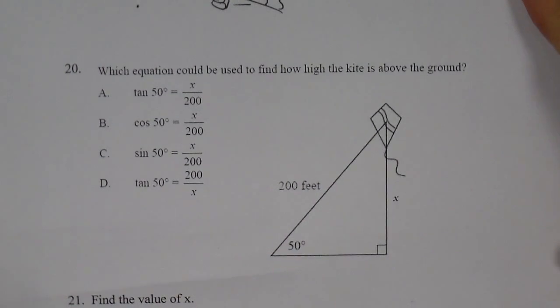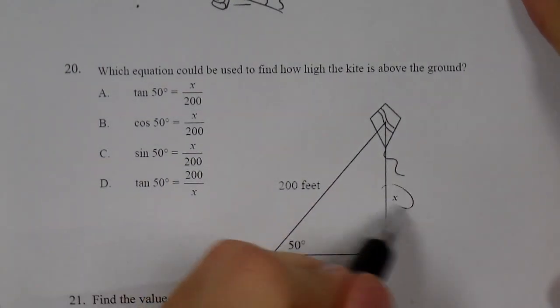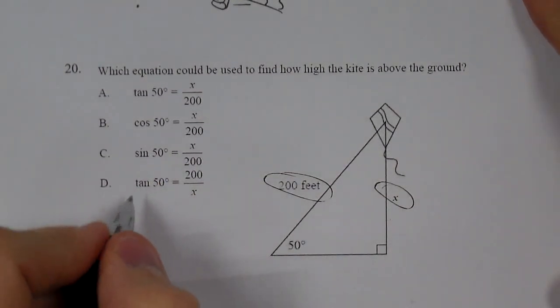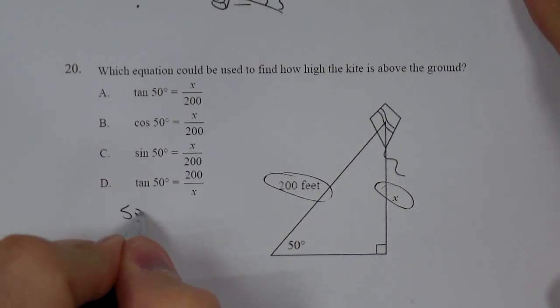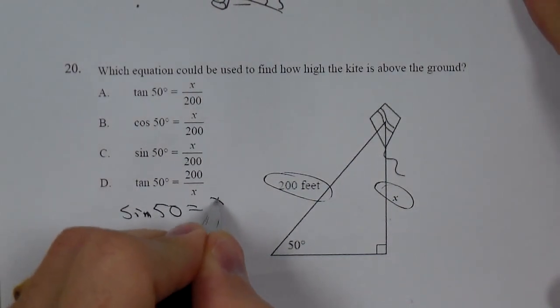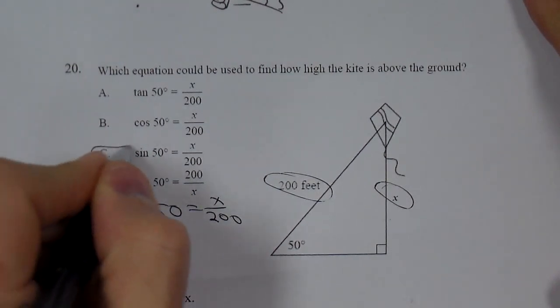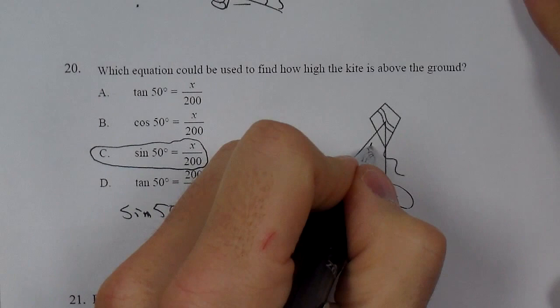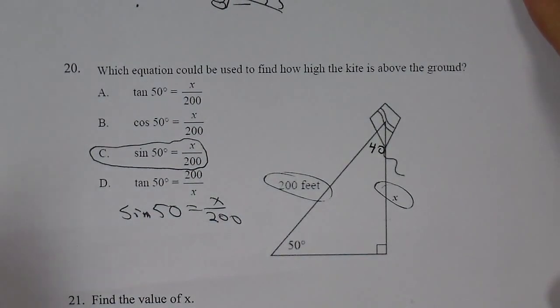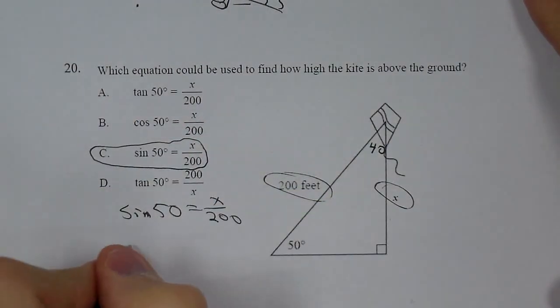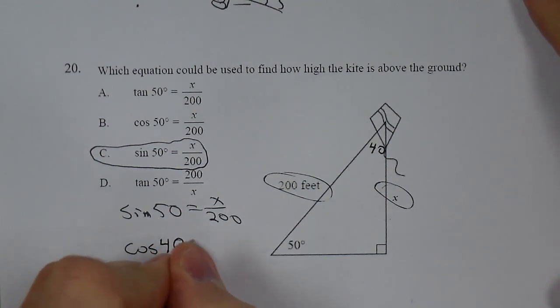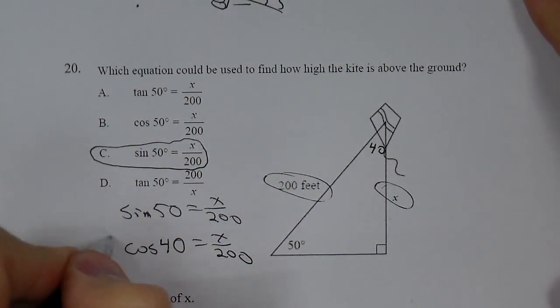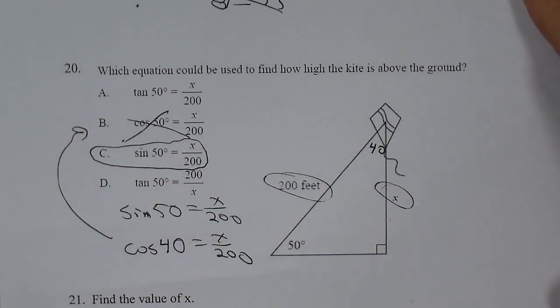Number 20, we're going to go setup. Look here, I got opposite and a hypotenuse. So we're going to go sine of 50 equals x over 200, which is here. Let's also realize this could be 40 degrees because it's 50 and 40. I could also have done cosine of 40 equals x over 200. Although it's not the same answer, it's important to pay attention that the other angle can be found, and you may have to do that one.